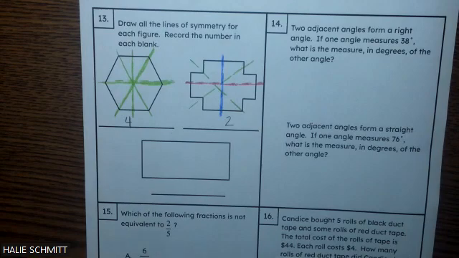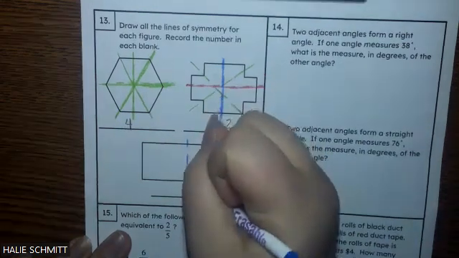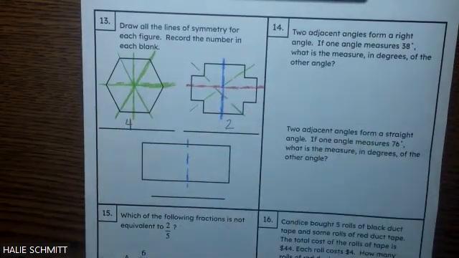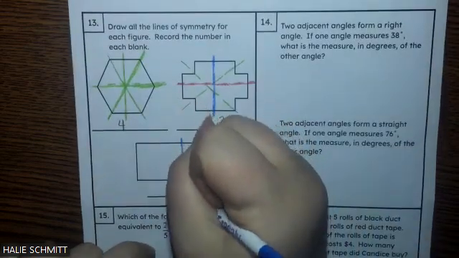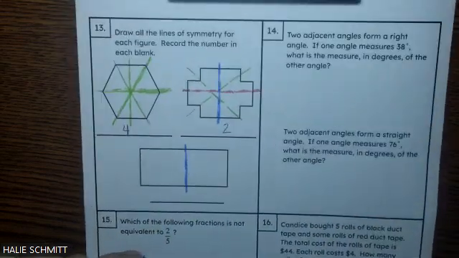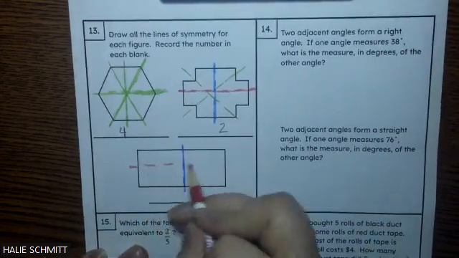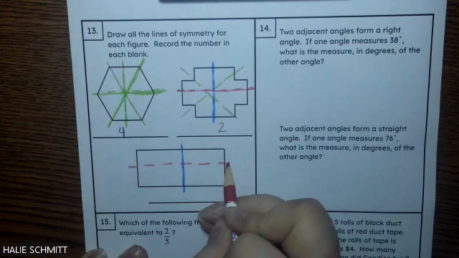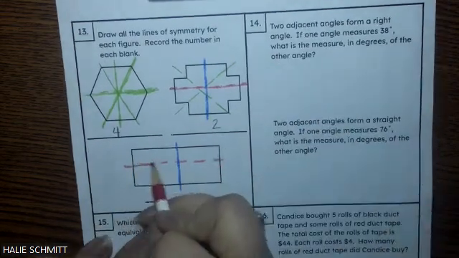All right, let's try our rectangle. Go vertical. Do these two sides look the same? They sure do. Great. All right, let's go horizontal. Do these two sides look the same? Yes.